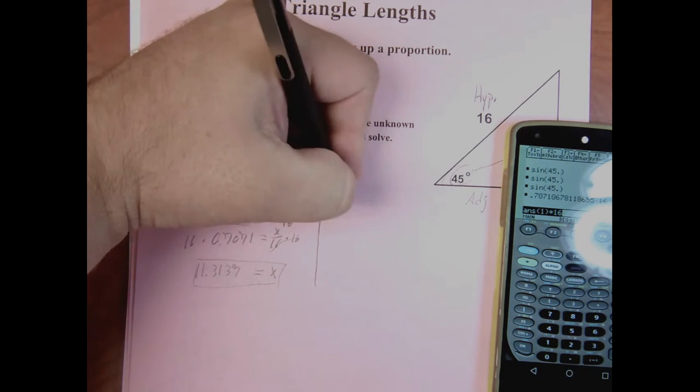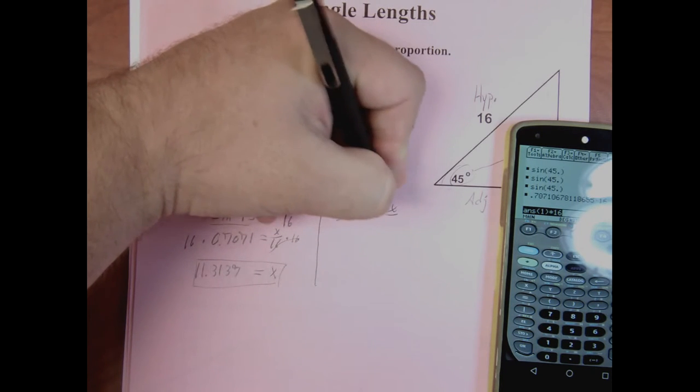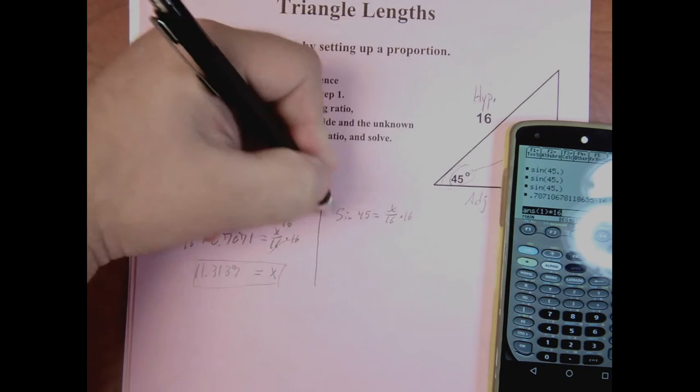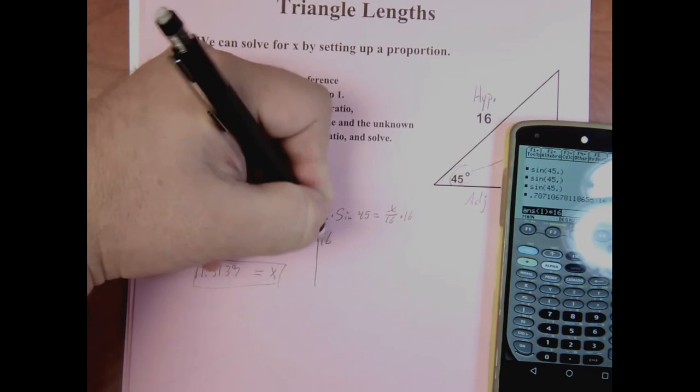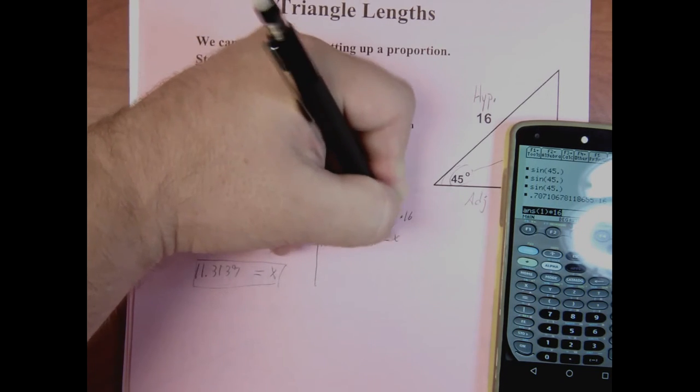So, same problem, sine of 45 degrees is equal to x over 16. Again, I want to solve for x. I'm going to multiply both sides by 16. So I get 16 times the sine of 45 degrees equals x.